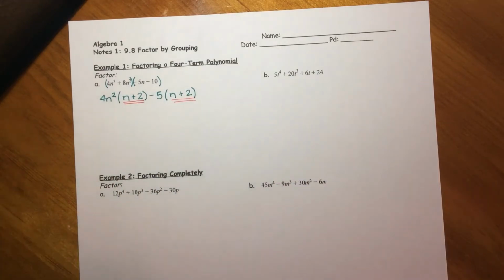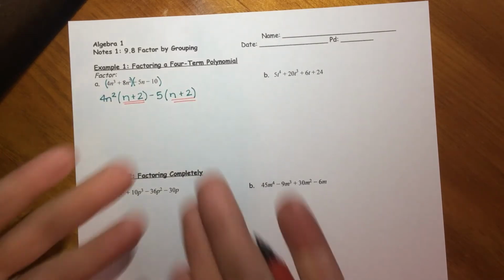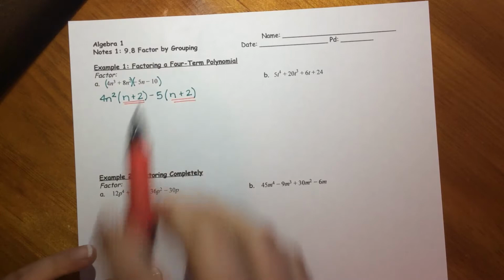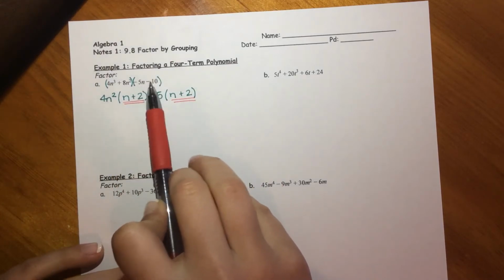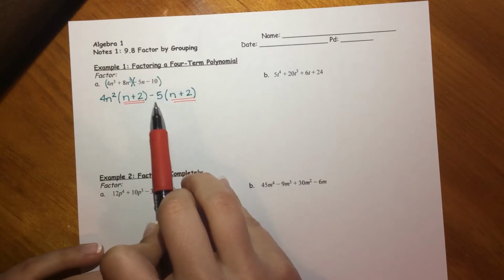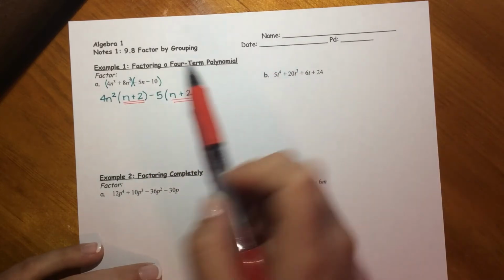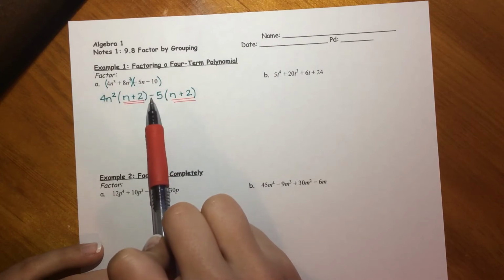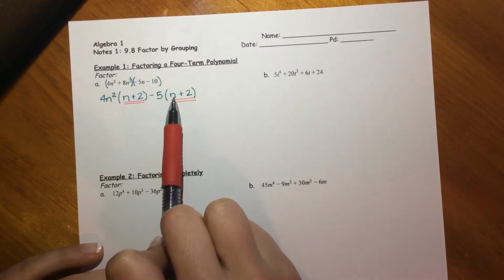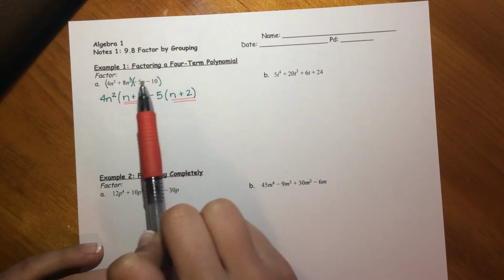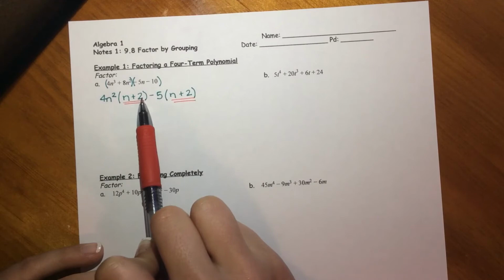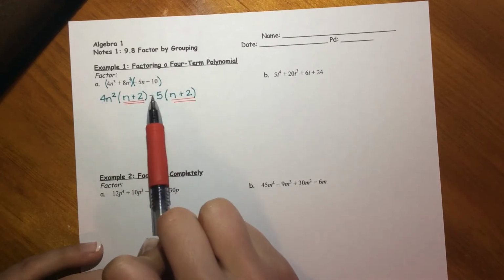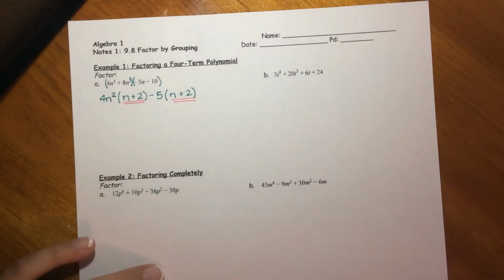All right, and that's something that should happen every single time when you are doing factor by grouping, okay? That's why I took out negative 5 and not positive 5. So because I saw that they were both negative, I could take out the negative 5 versus the positive 5, all right? If I didn't take out negative 5 and I took out positive 5, I would get negative n minus 2. That would not be the same as n plus 2. Okay, so that's why I had to take out the negative 5, so that way my 2 sets of parentheses would be the same.